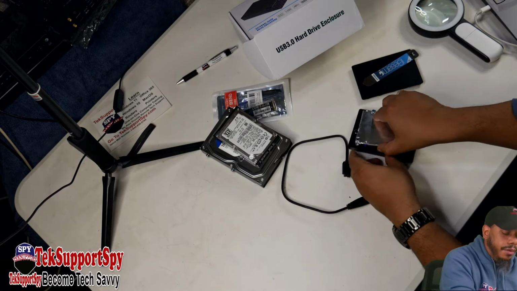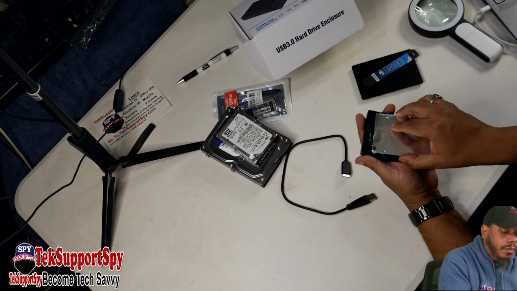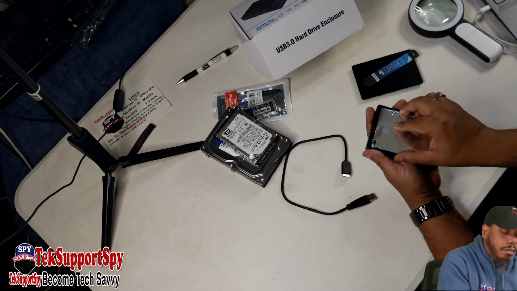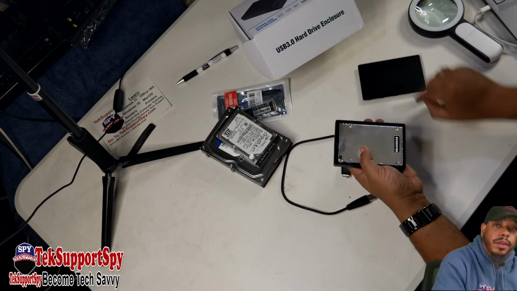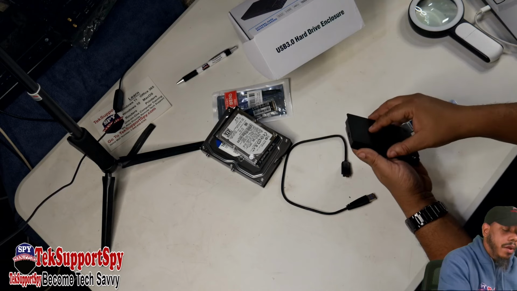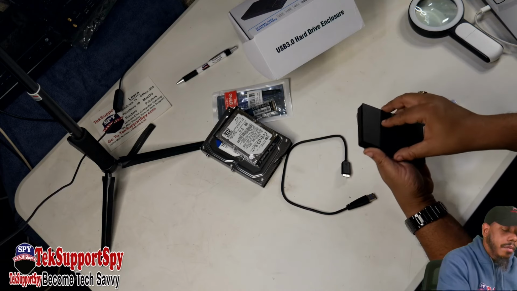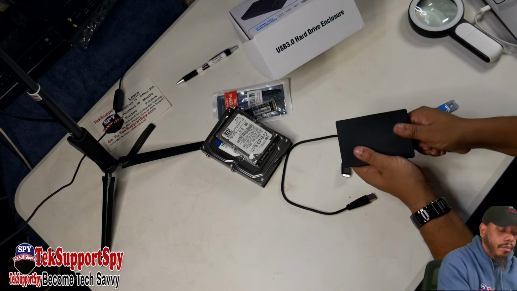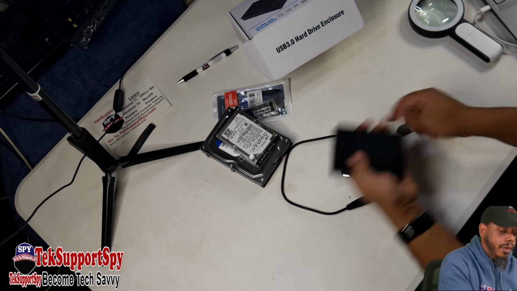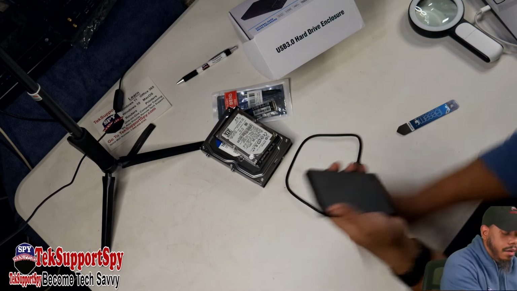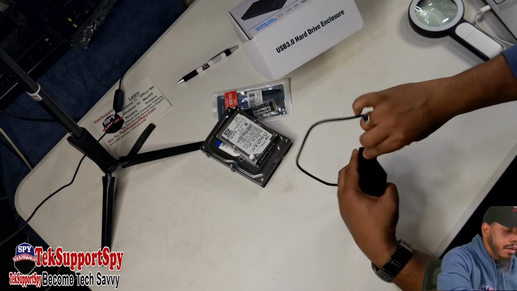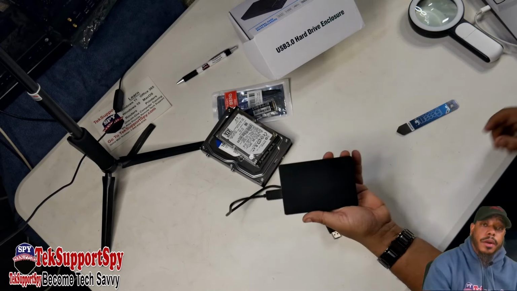Put this back in. Then we're going to put the cover back on it. All right. And it should still work.